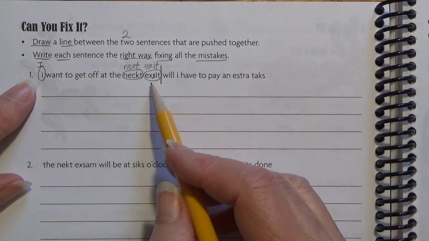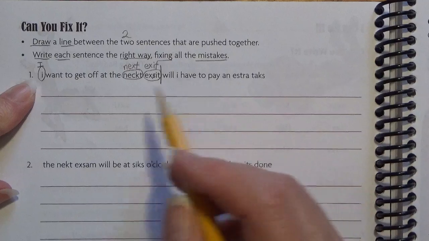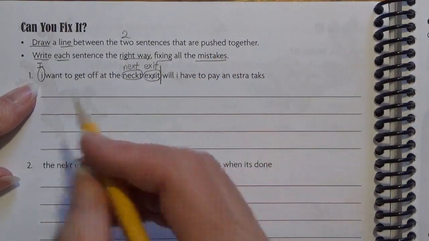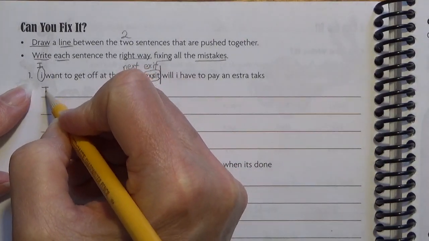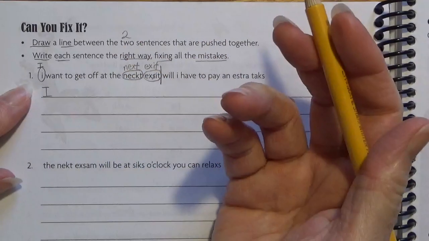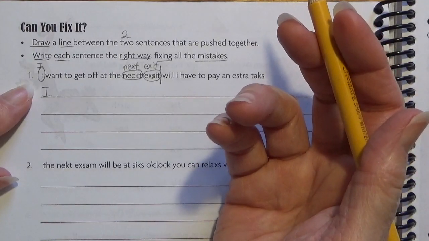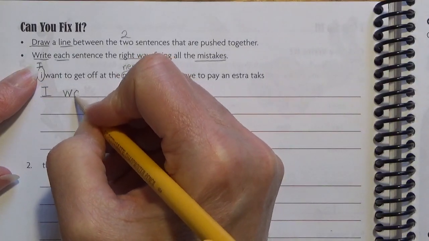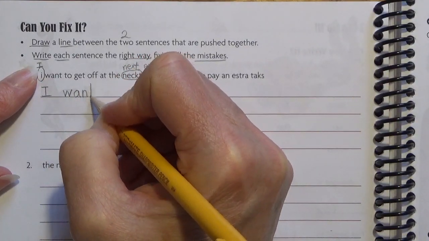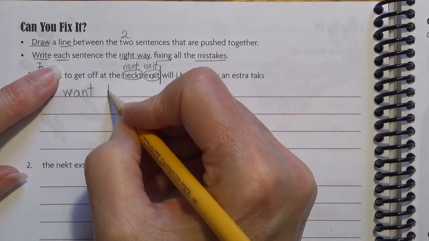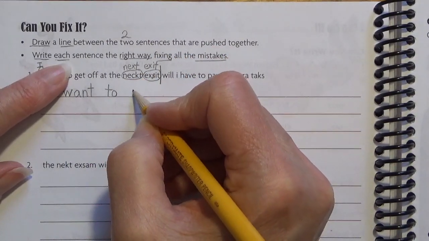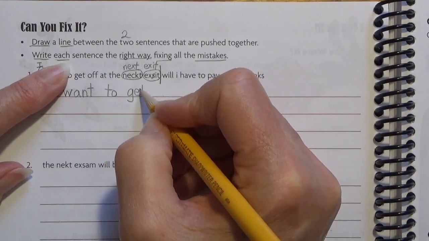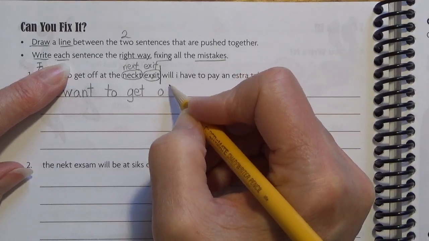Let's just do that part first. Then we'll come back and correct it, okay? We'll break them into smaller chunks. All right, so I'm going to copy this right here. First thing is I got to capitalize I. 1, it's at the beginning of a sentence, and 2, you always capitalize I because it's taking the place of your name. I want, W-A-N-T. I want to get. There's that G, it's a rule breaker. Put it in the basement. G-E-T. Get off. Ooh, one of our heart words.